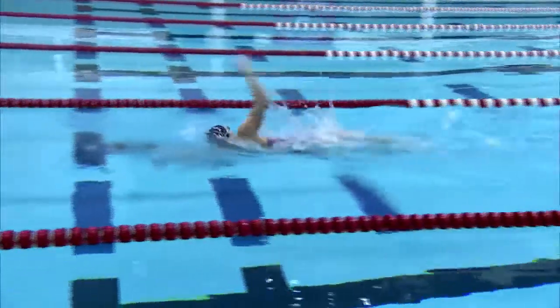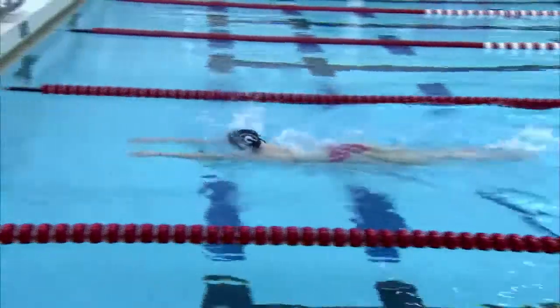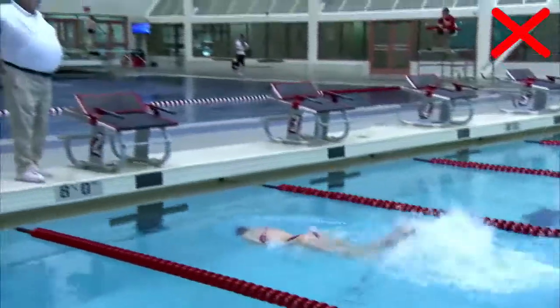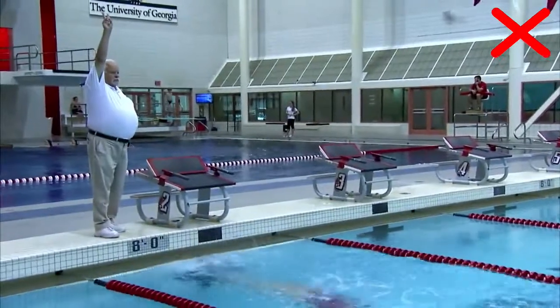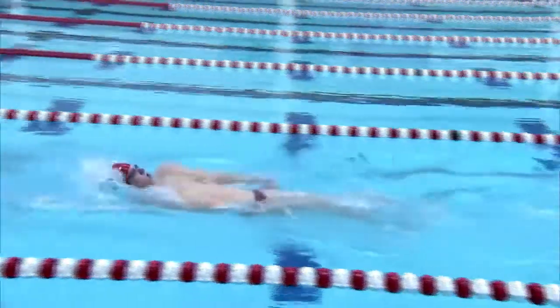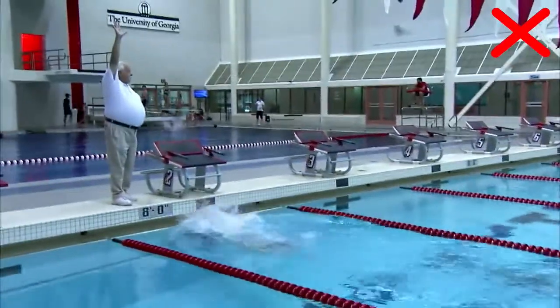During the turn, the swimmer may go past vertical towards the breast and may utilize an immediate continuous single or immediate continuous simultaneous double arm pull to initiate the turn. This swimmer is displaying a delay in initiating the turn. This swimmer is also displaying a delay in initiating the turn.